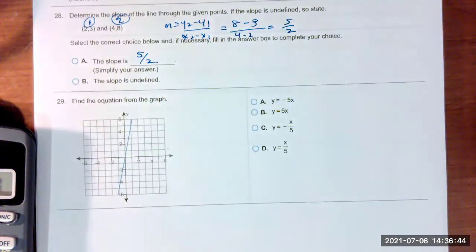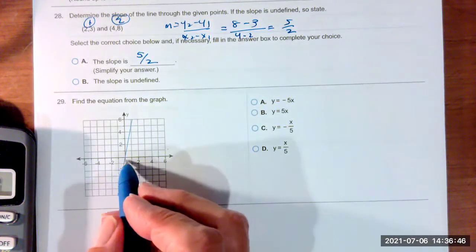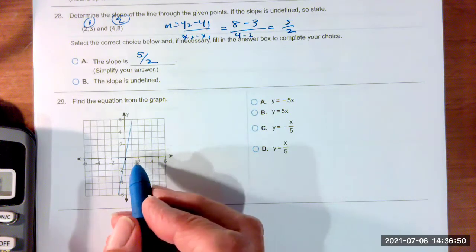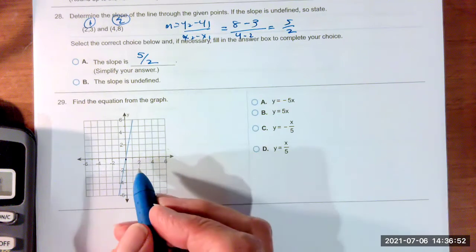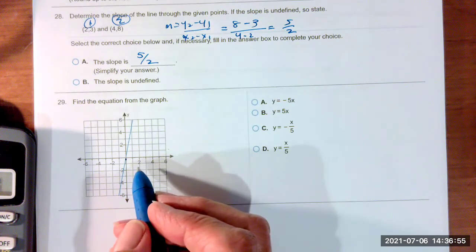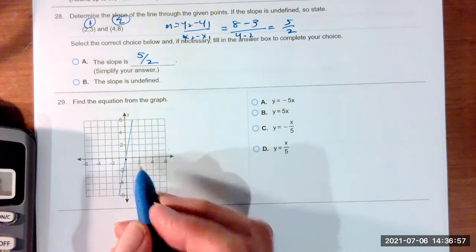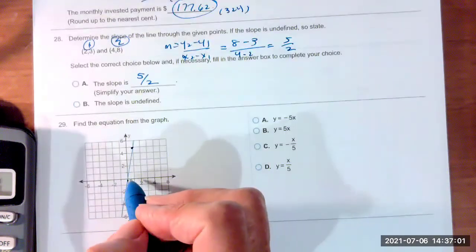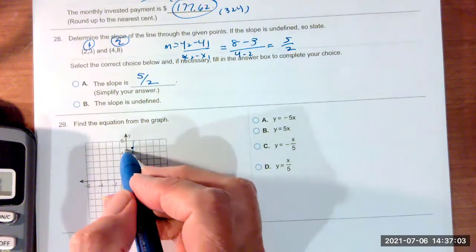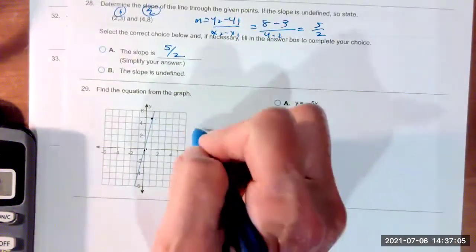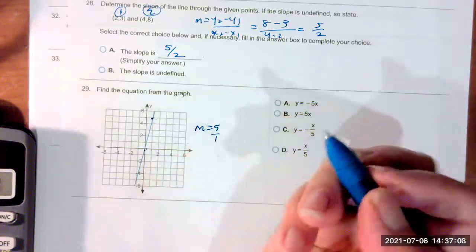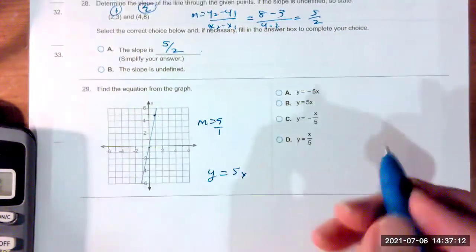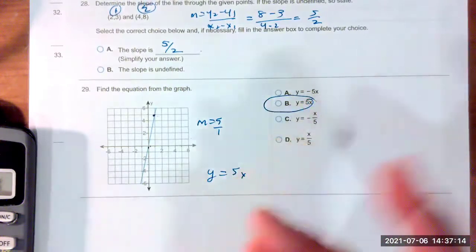Find the equation from the graph. Okay, so notice it goes through the origin. So the y-intercept is basically 0. And we need to find the slope. So let's go from, let's see, I'm trying to see what points would be easy here. This point here. So how do we get from this point to this point? Okay, we go up 5 and over 1. So the slope must be 5 over 1. So therefore, this must be y equals 5x, which is answer B.